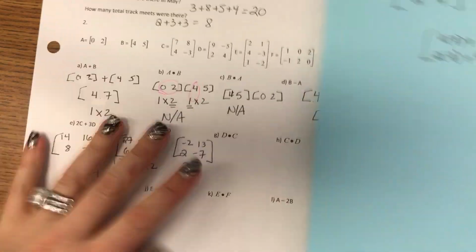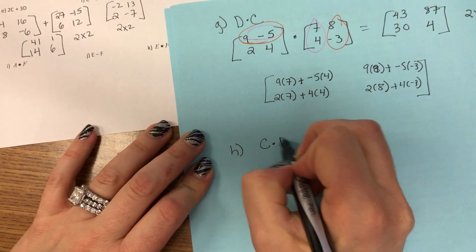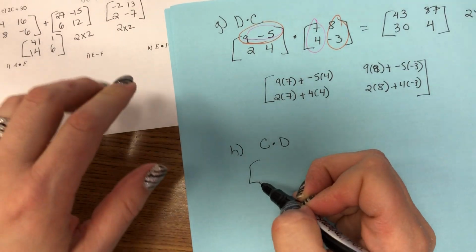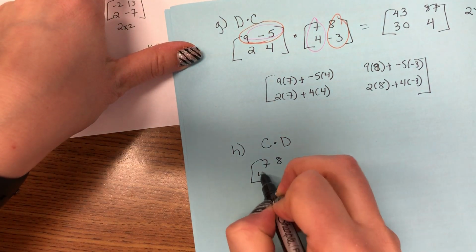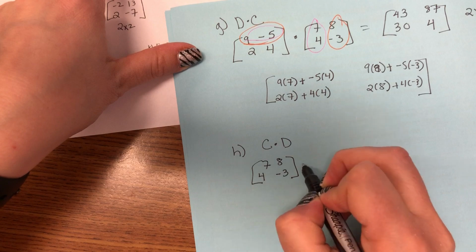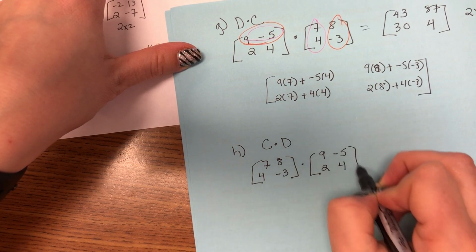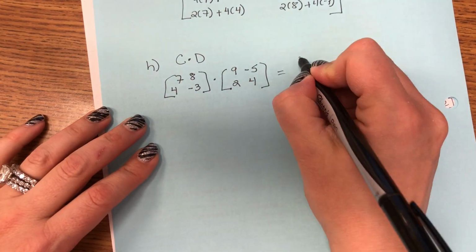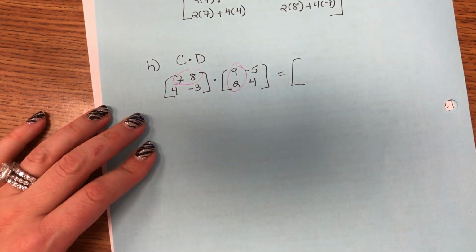All right, H is C times D, which is going to be a different answer because order matters. So C, I'm just recopying it, times D. Okay. It goes row by column.